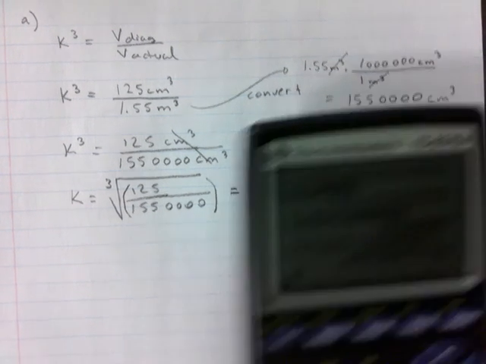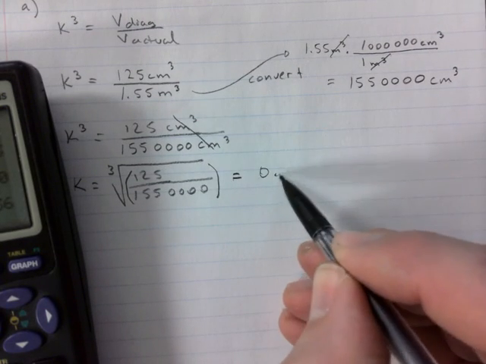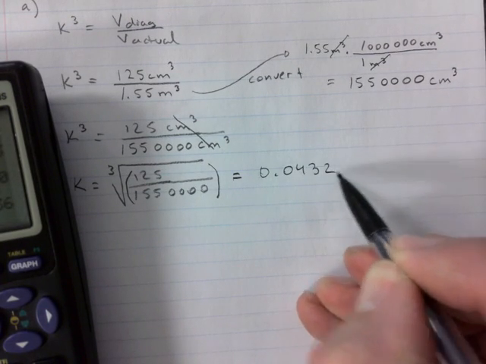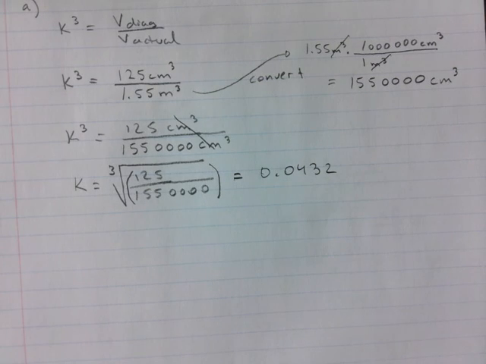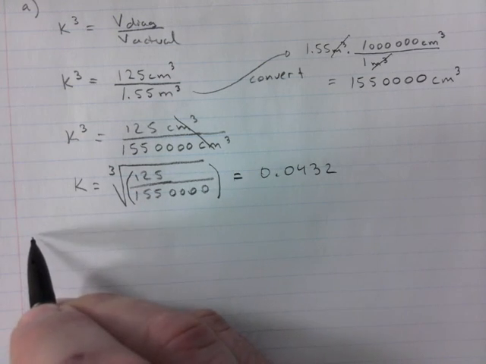And there it is. 0.0432 is my scale factor. That's it. I'm just going to leave it at that. I'm not going to show off and say the percentage is this. Just leave it like that. You don't want to make a mistake because of that.